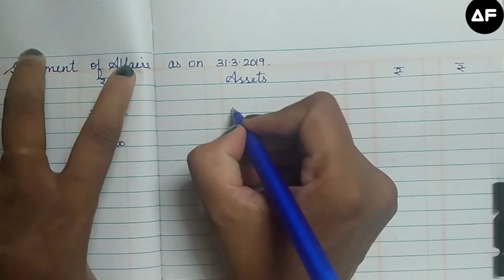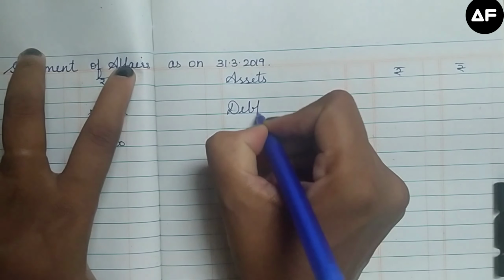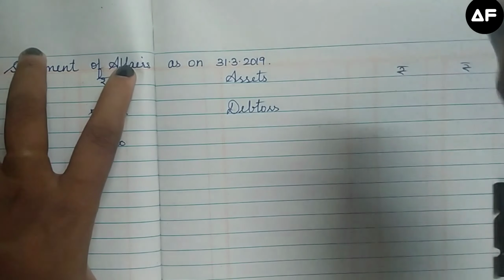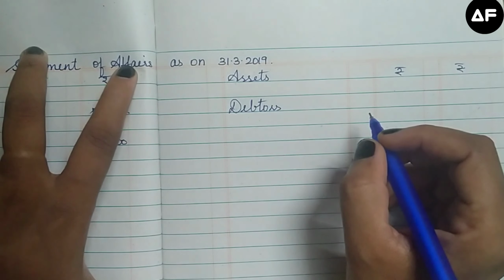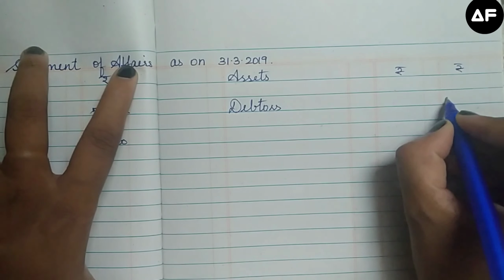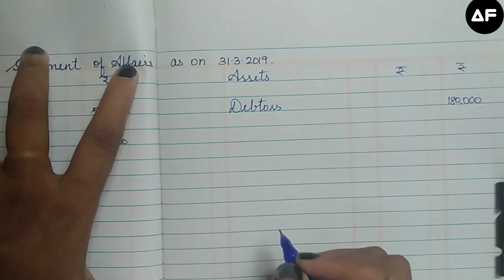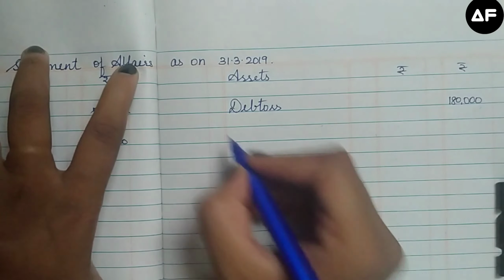So if you go to the asset side, the first one is going to be debtors. So debtors are rupees 1,80,000. Next is going to be bills receivable.